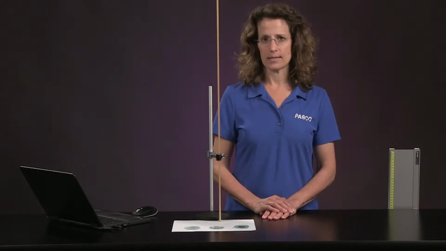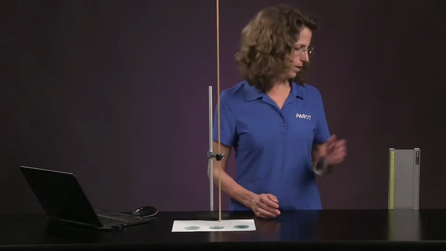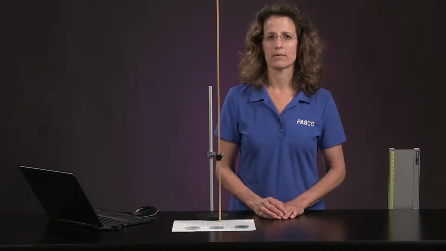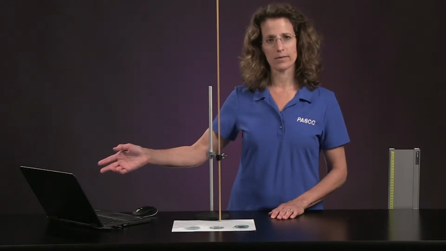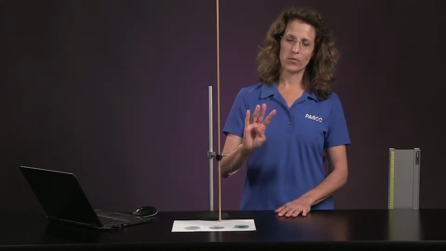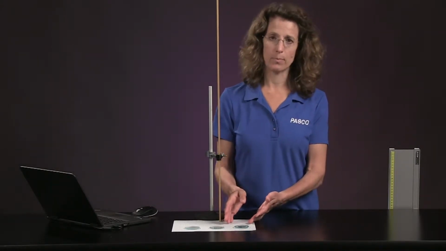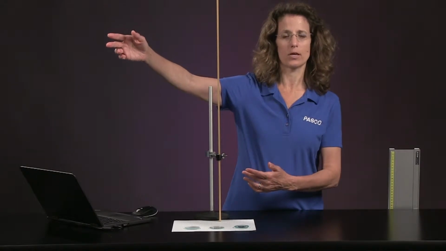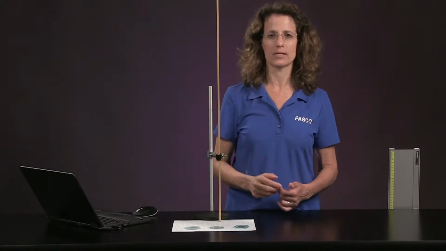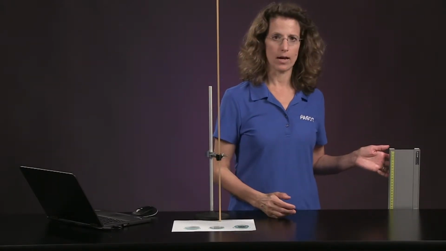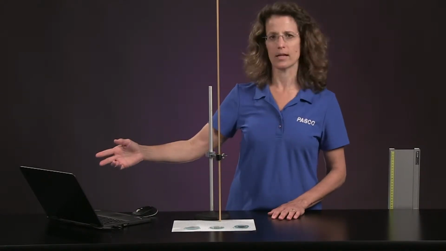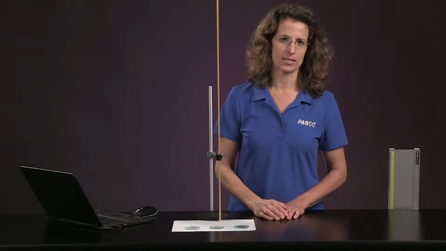Then they will use these lenses to construct a microscope on the track and model the microscope in an interactive simulation. In parts 3 and 4, students will first determine which two lenses can be used to magnify a distant object, then use those lenses to build a simple telescope on the track, and finally model the telescope in an interactive simulation.